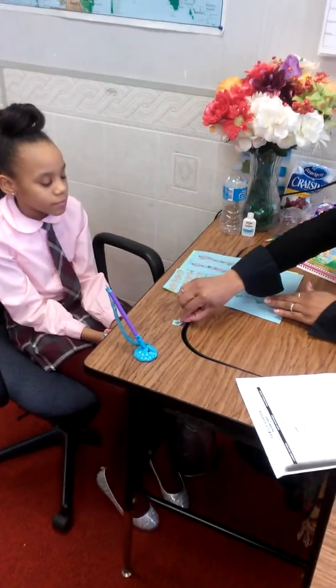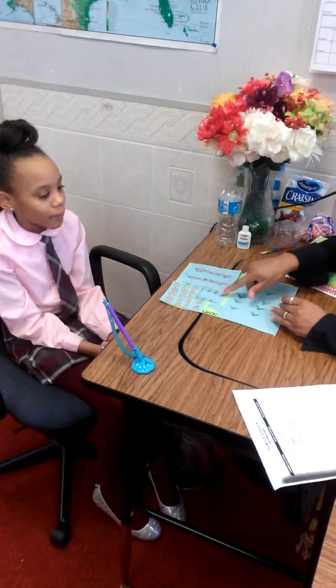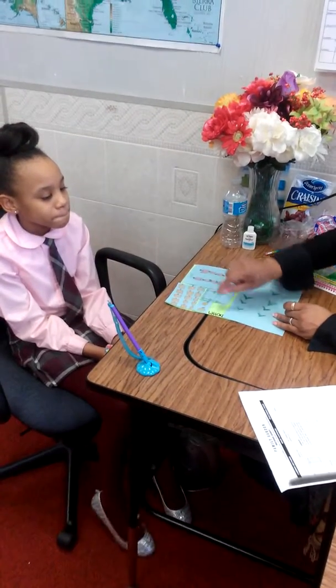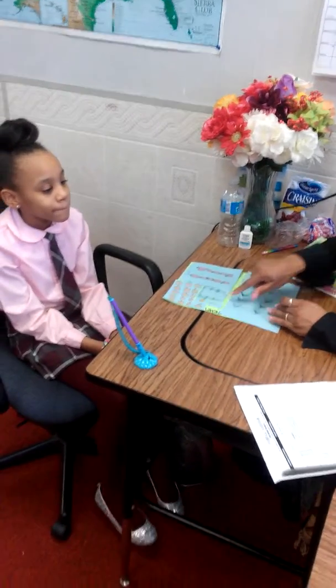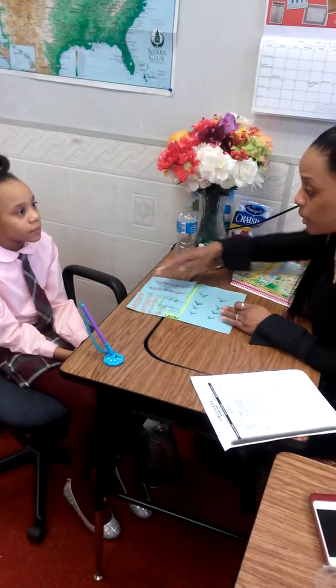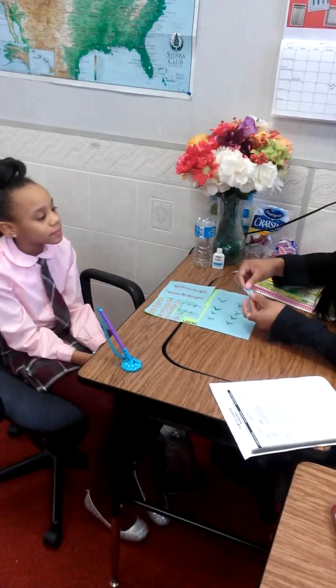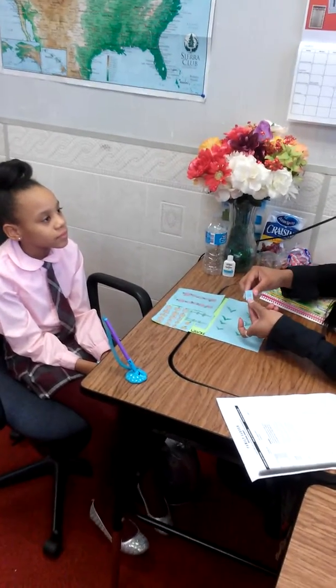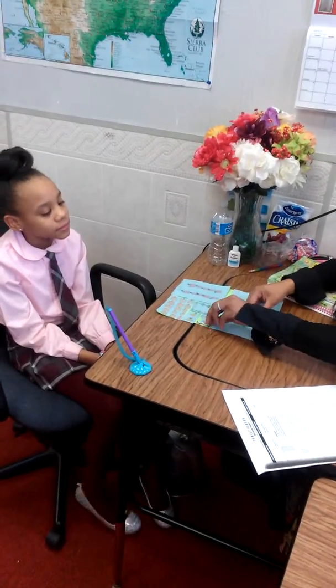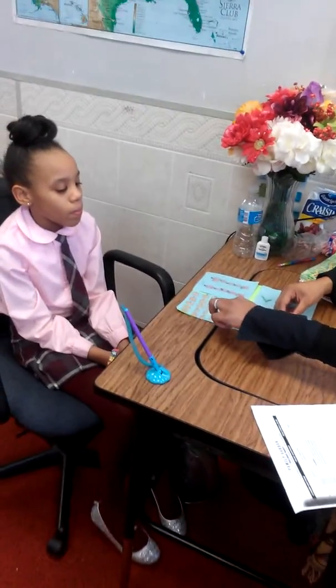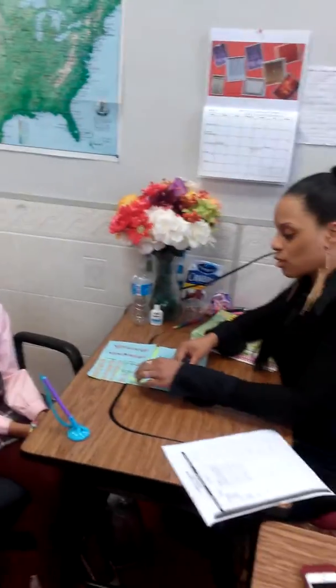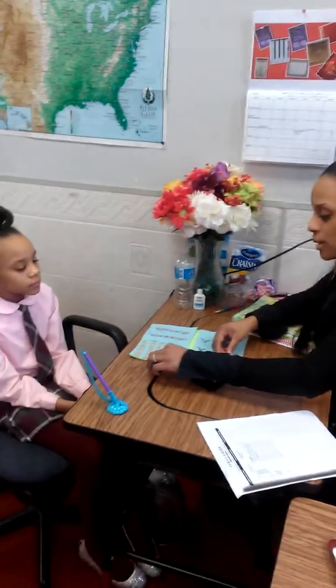Now, last but not least, 1 over 64. And half of 1 over 64 would be 1 over 128, right? And that's it. So that's our garden pieces. Those are our fractional pieces for our garden.